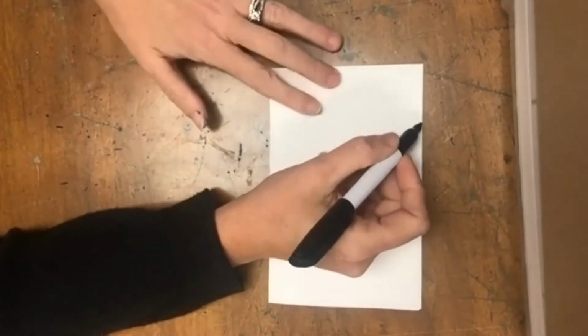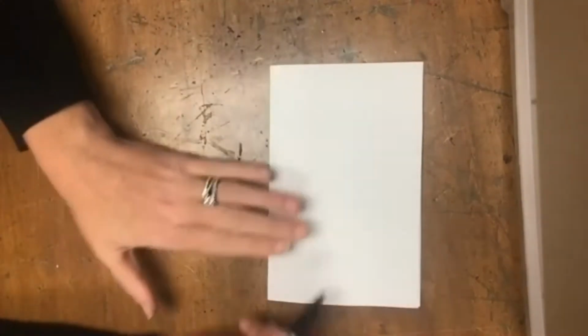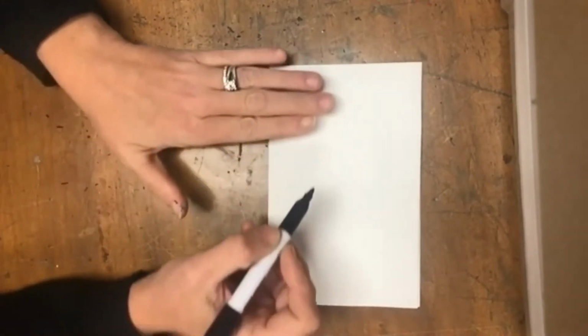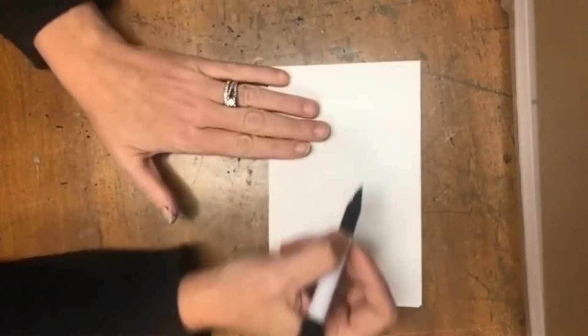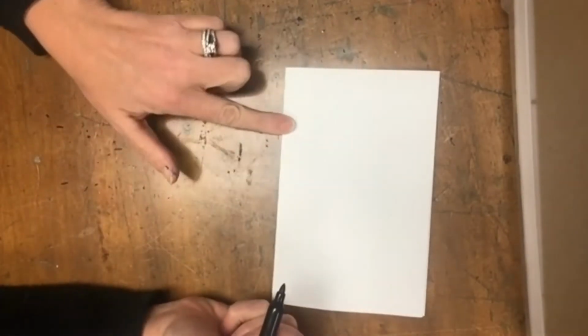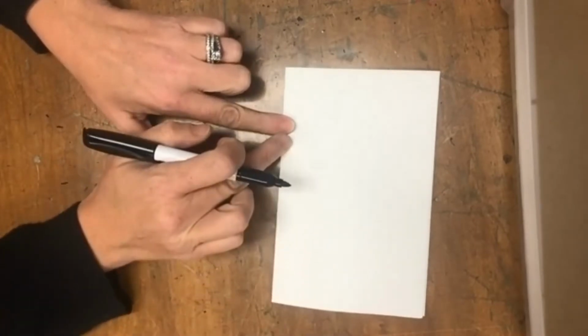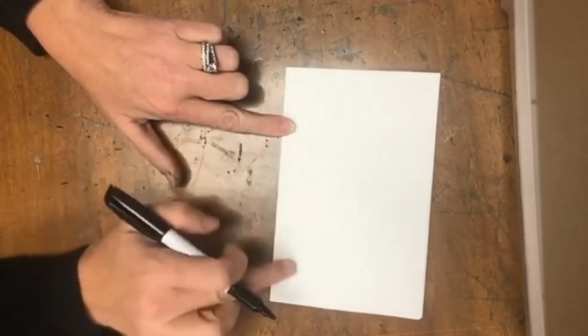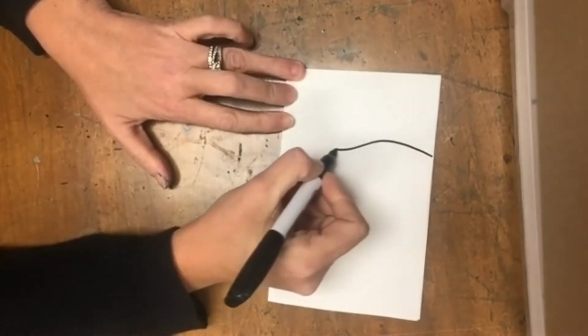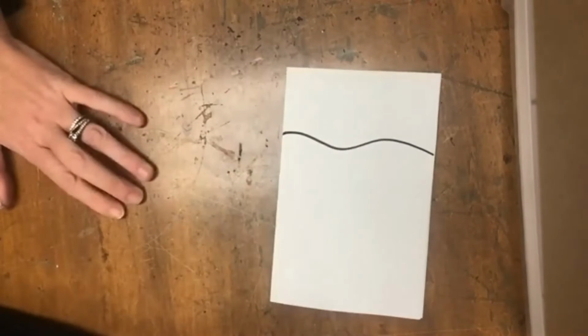So we're going to start here, and notice I'm not starting way down here, because if I do, my paper is not going to stand very well. So I'm actually going to start, this is about halfway right here. I'm going to start about 3/4, so a little more than halfway up the paper, okay? And I'm going to draw a wavy line like this.